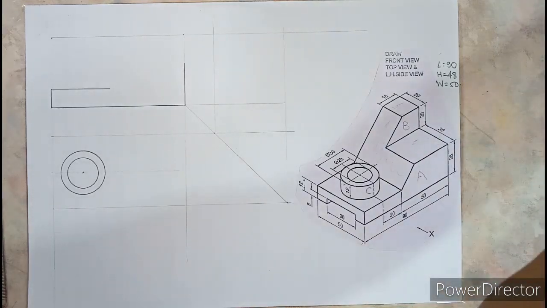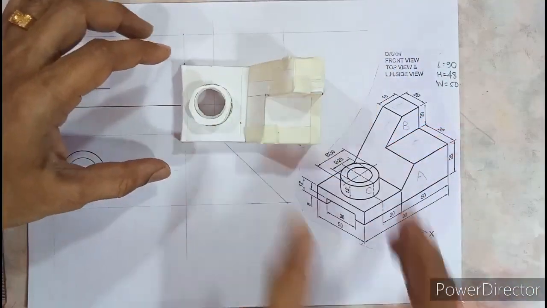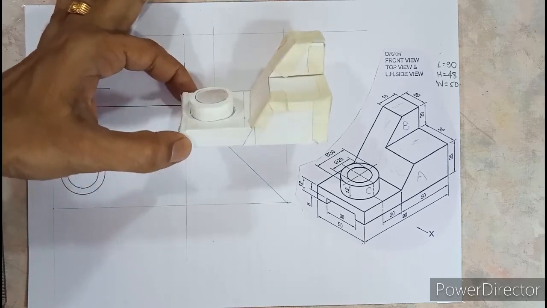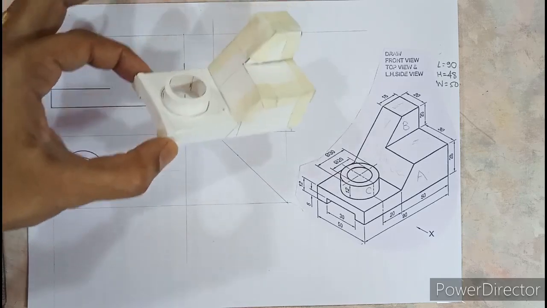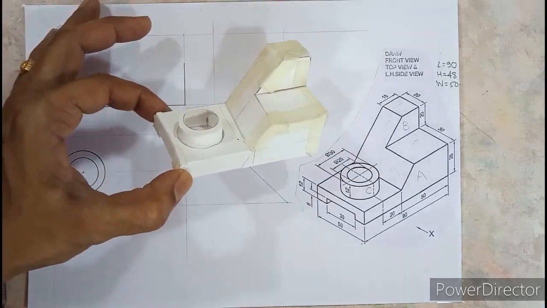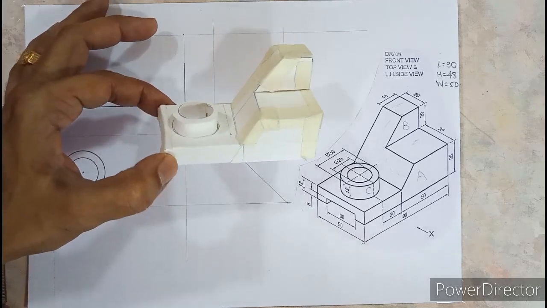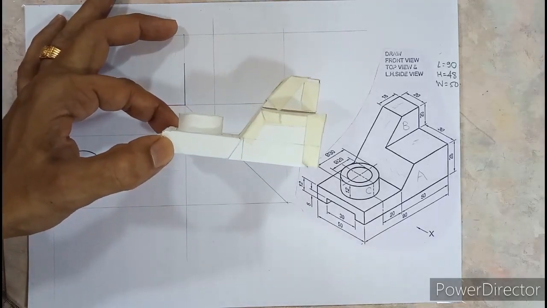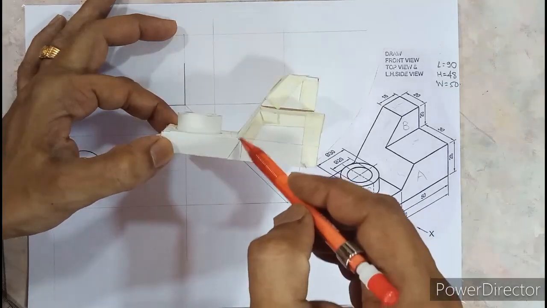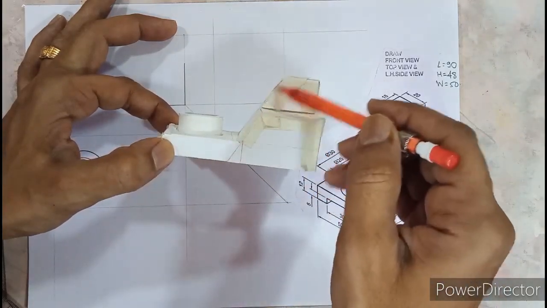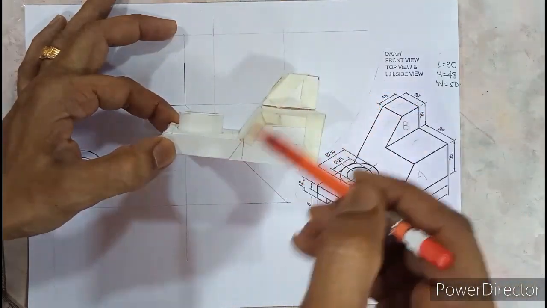I have prepared a small model for you to understand. See, this is that object. I tried to prepare an object which looks alike. So this is that object over here. When you look in the front view exactly, you'll realize that this edge and the rear edge together will be seen as one single line.